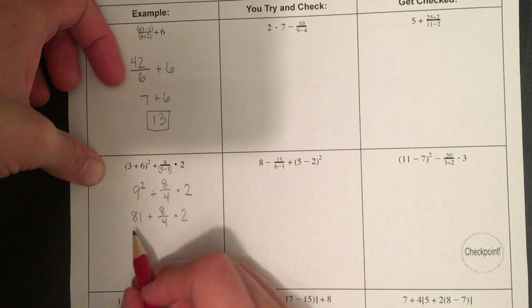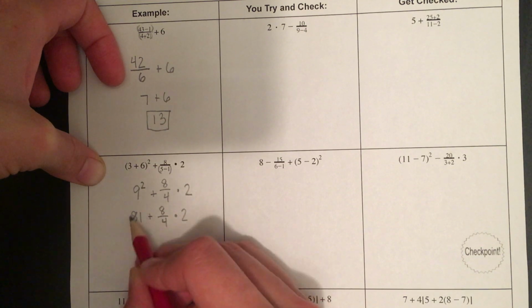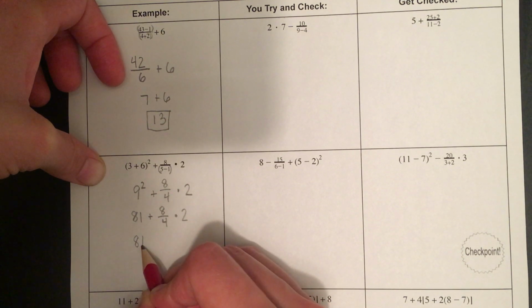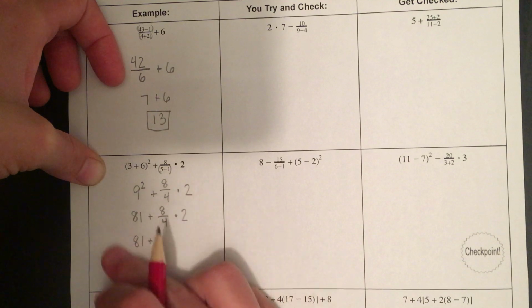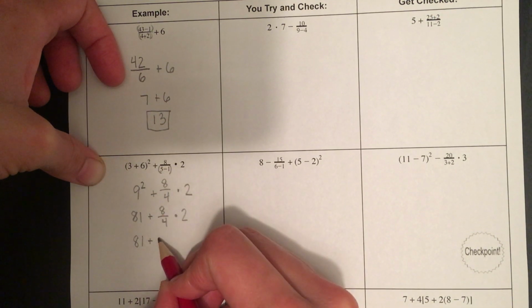So now I'm on multiplication and division. Do that from left to right, so I have some division here, right? This is addition, so that's going to for sure go after division and multiplication. So I'm going to just leave this addition here, right? I'm going to add 81. But this is division, so 8 divided by 4 is 2.